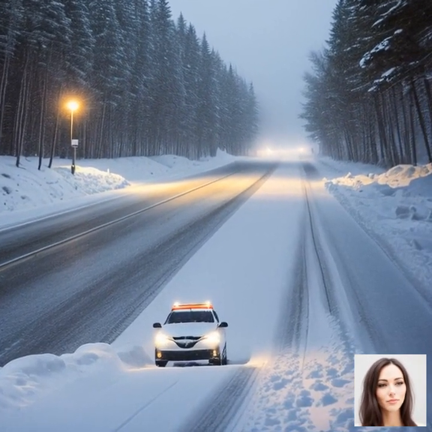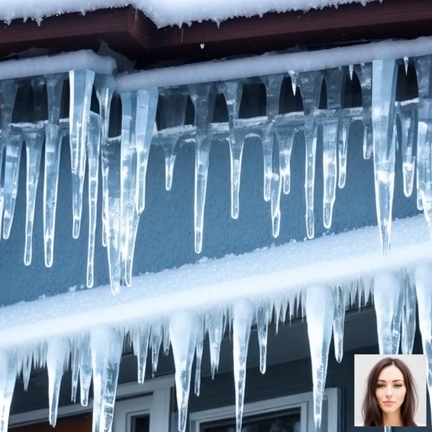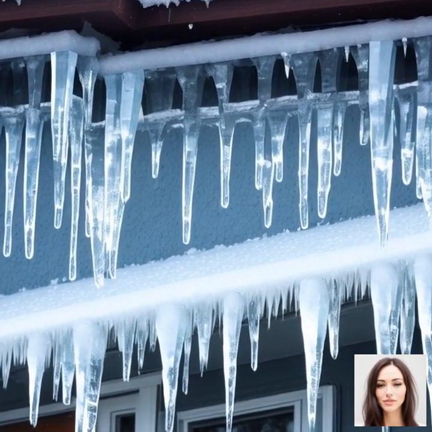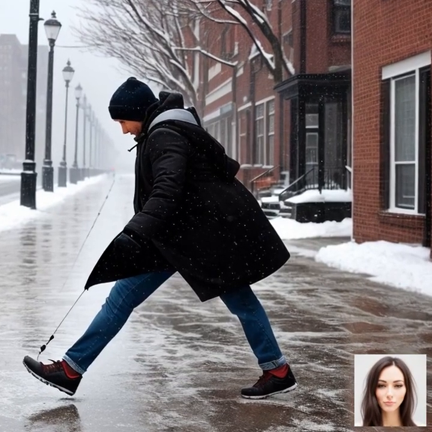Next is snow, which forms when the temperature in the atmosphere is below freezing. In these conditions, water vapor in the air skips the liquid phase and directly turns into ice crystals. These ice crystals then group together, forming snowflakes that fall gently to the ground.